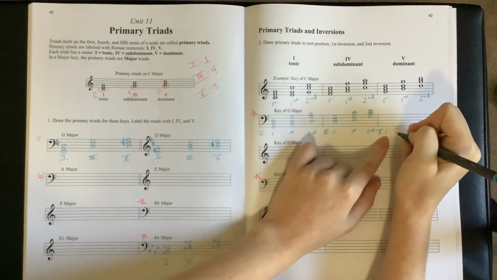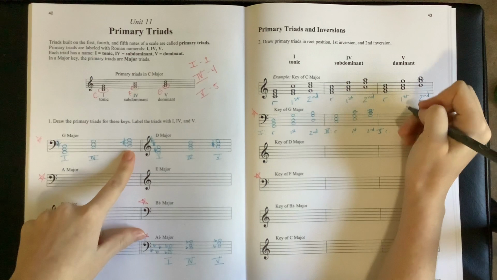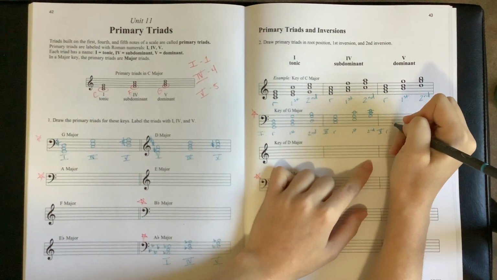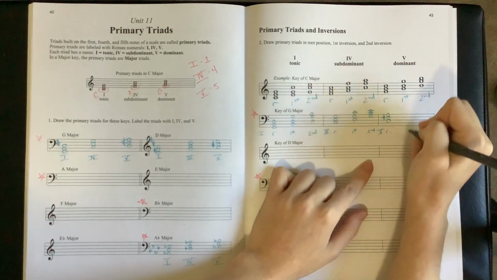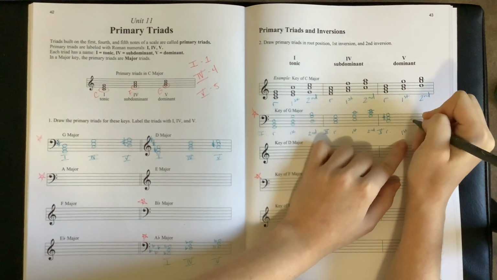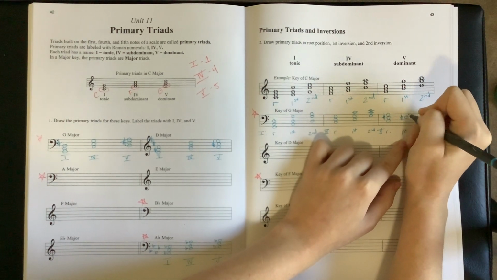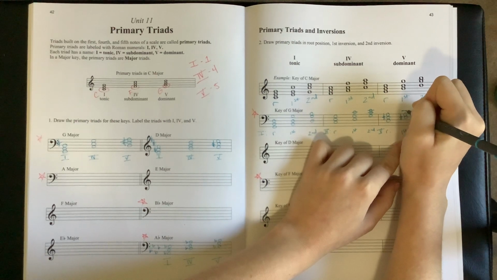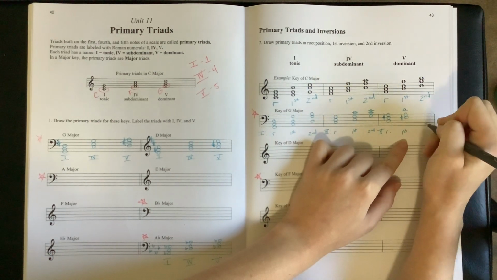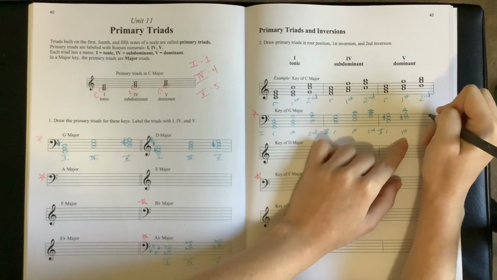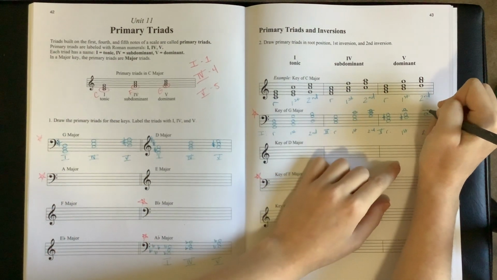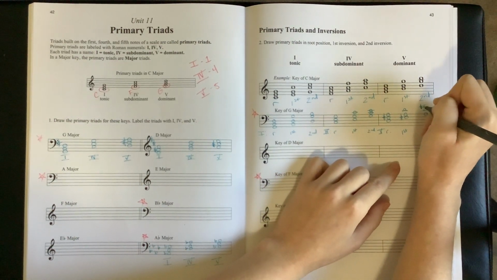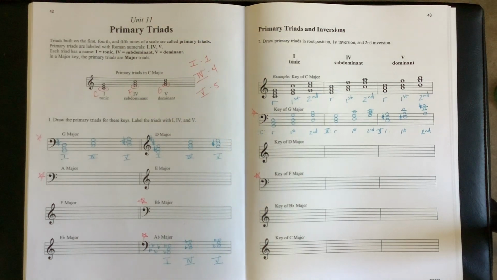Okay, our root position is going to be, where we're at, right here. Okay, so root position for our 5 chord is going to be D, F sharp, A. First inversion is going to be F sharp, A, D. Next position is going to be A, D, F sharp. Oh my goodness, it's so high. Oh, it looks so horrible. Okay, so that was your first one.